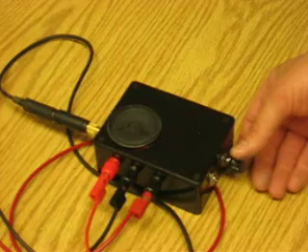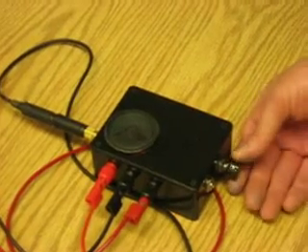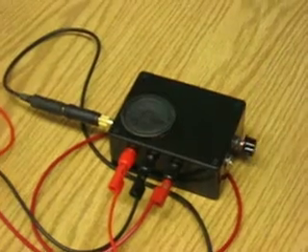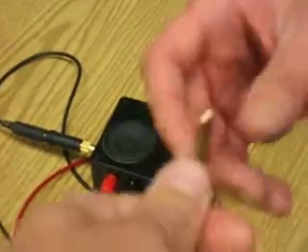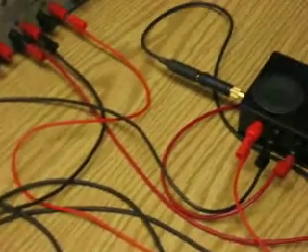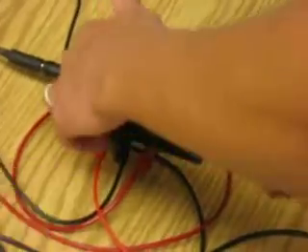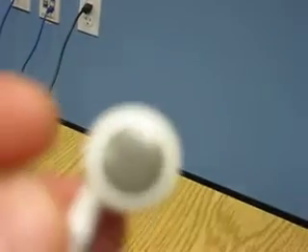Volume knob. Headphones. Now we'll show you how this happens. And it is monophonic, 60s style. And there's your headphone output coming out of the left.